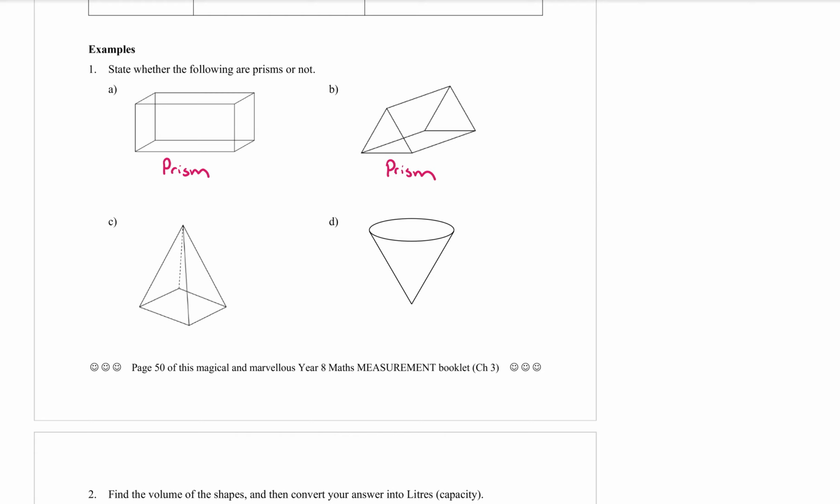Part C, it does not have a shape at the front and the back. It is actually coming up to an apex. That is called a pyramid, so it is not a prism. And D, that is also not a prism, that is a cone. Again, the shape is changing as you go from one end to the other.